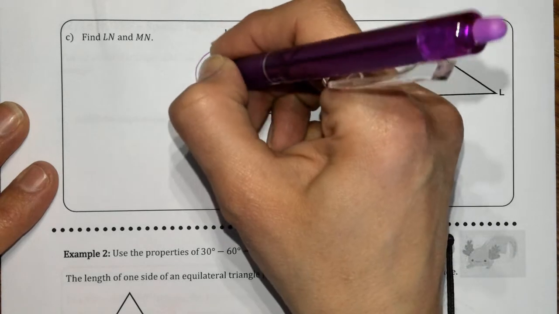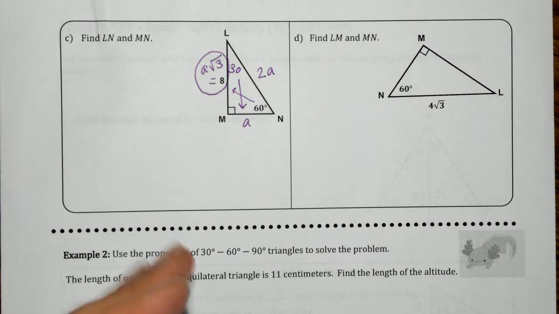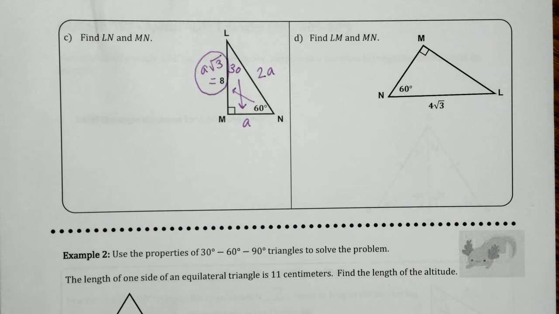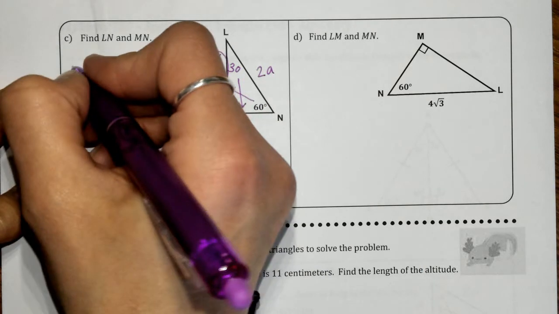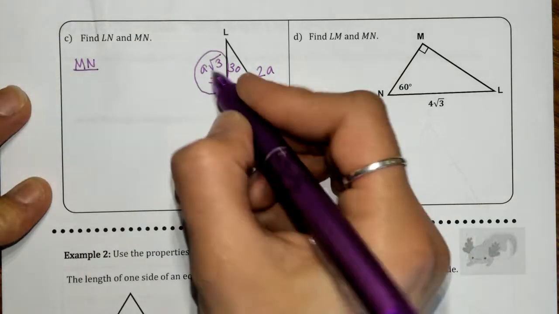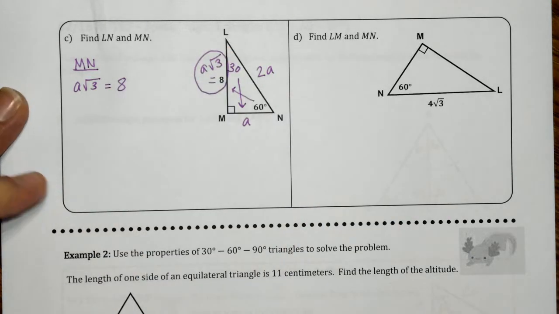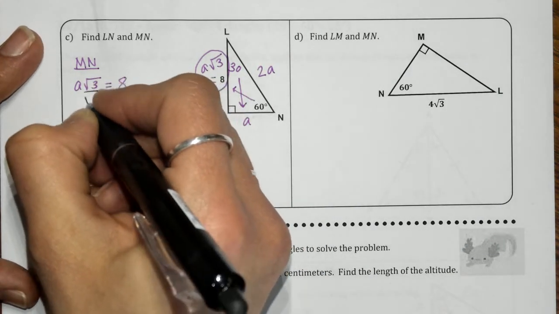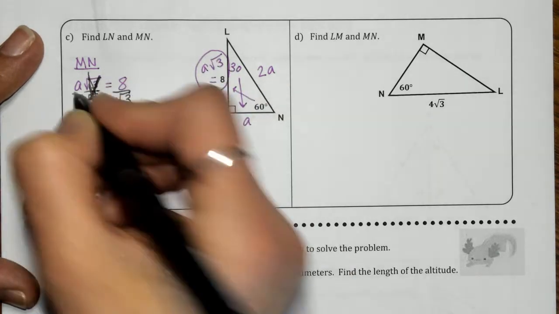We're going to circle the measurement that we have. We have A square root of 3. It's going to be equal to 8. So to find A, or MN down here, we have to solve for A. We did this with the 45, 45, 90. We set these equal to each other. So to find MN, finding A, we need to set A square root of 3 equal to 8. The only difference now is we have the square root of 3 instead of square root of 2, but the process is still exactly the same. Get A by itself. So we divide both sides by the square root of 3 so that we're left with just A.